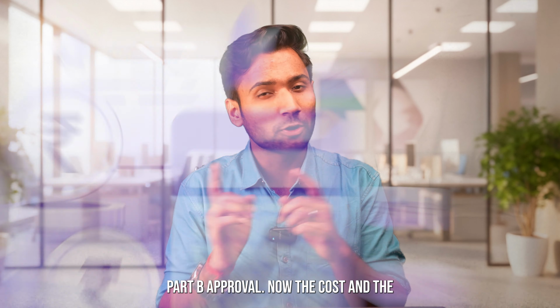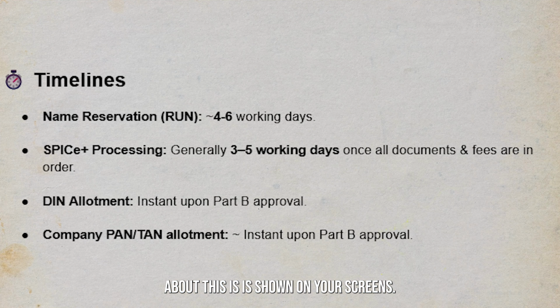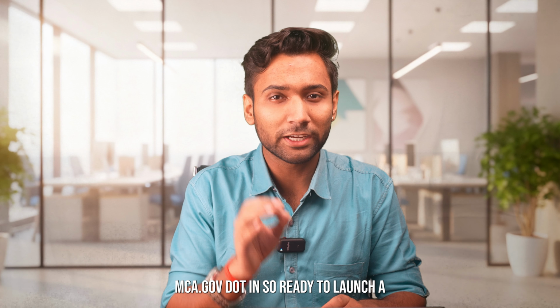Now the cost and the government fees. The relevant information about this is shown on your screens. For exact fee slabs, refer to the MCA's Companies Rules 2014, Annexure B on mca.gov.in.